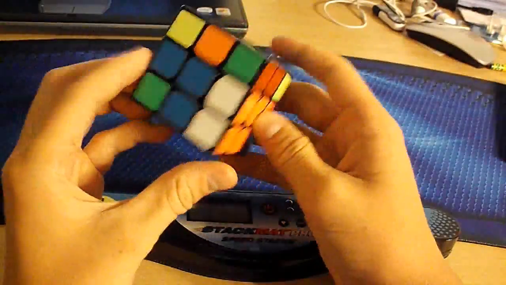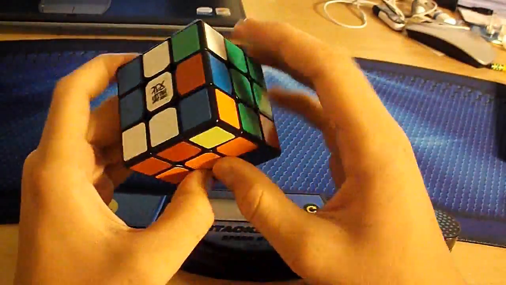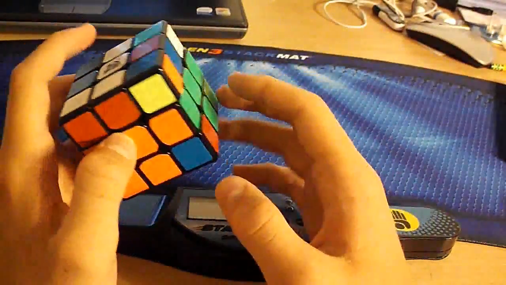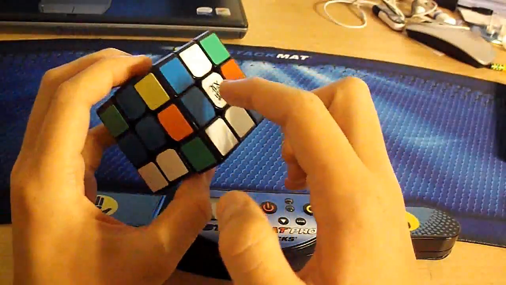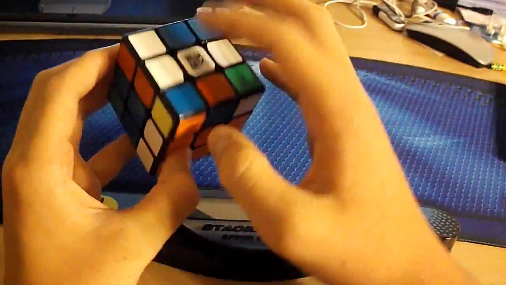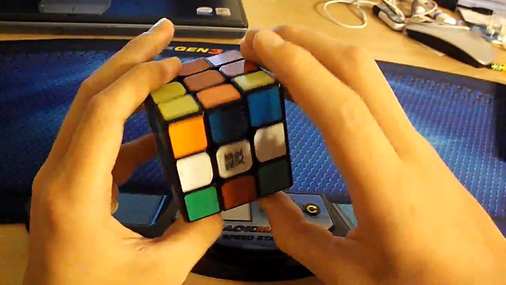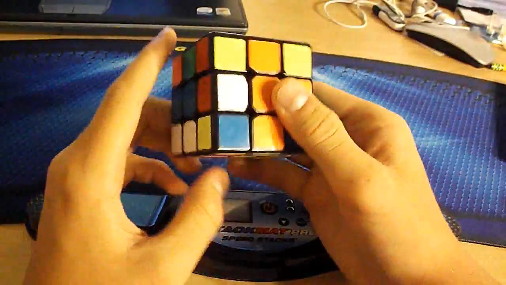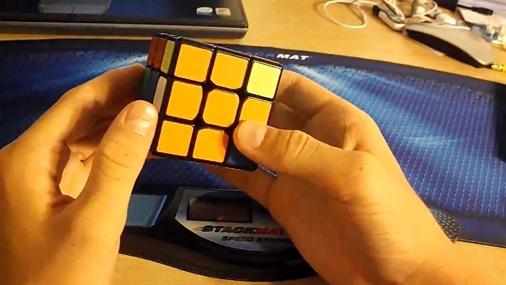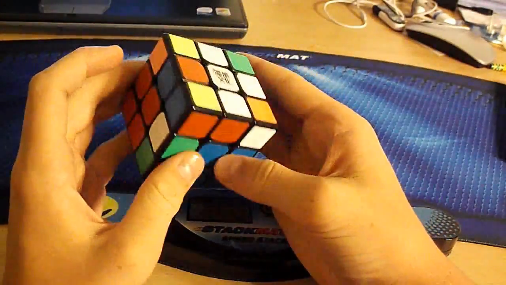So next what I'm going to do is I see this pair right here. So orange and yellow, and blue, yellow, blue and orange. So what I can do is get this one out of the way, because I'm going to try to match it up. So get it out of the way, that way it's not moved. Then do a U2, then put it back. That way they're both in the same slot. And then I can just insert it into this slot.